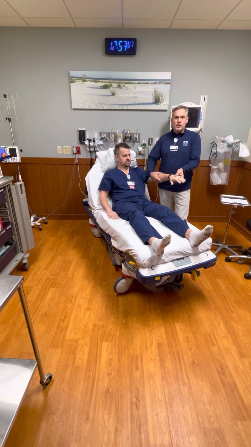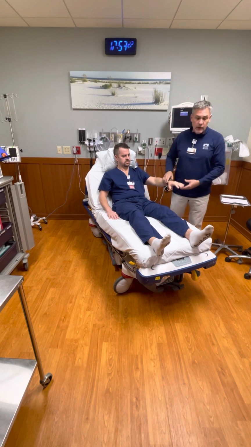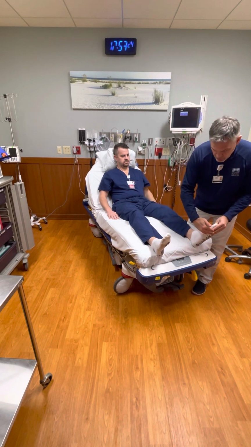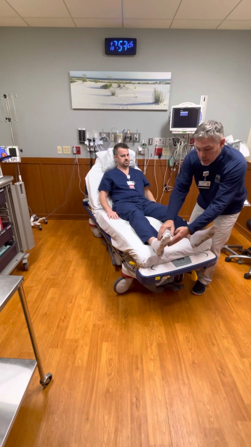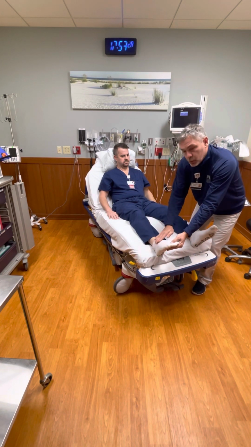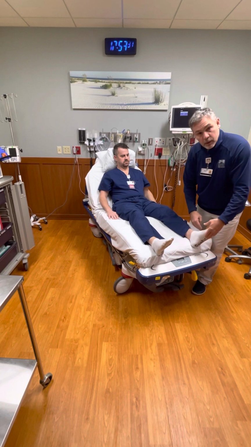dorsal versus volar. This is the volar side. This is the dorsal side. On the hand, we actually can get more specific and say this is the palmar aspect and this is the dorsal aspect. On the foot, we go through plantar aspect and dorsal. Again, dorsal, plantar.